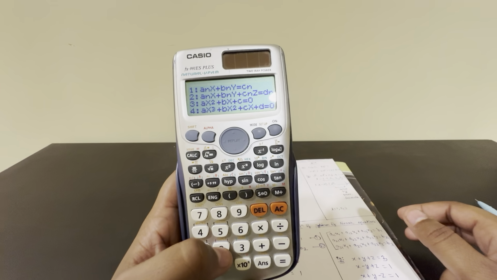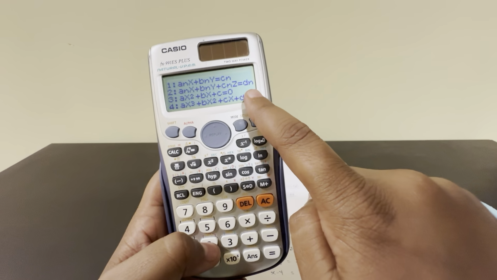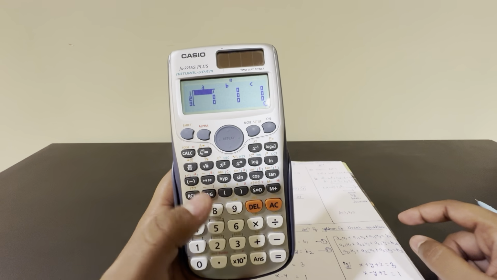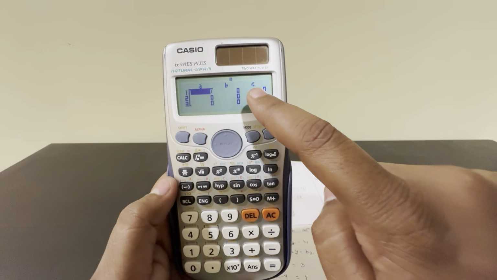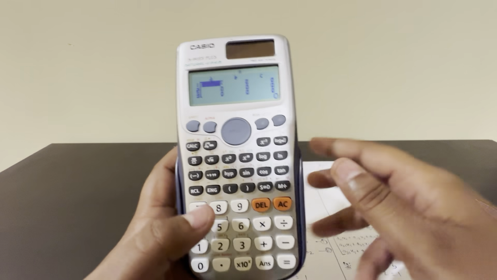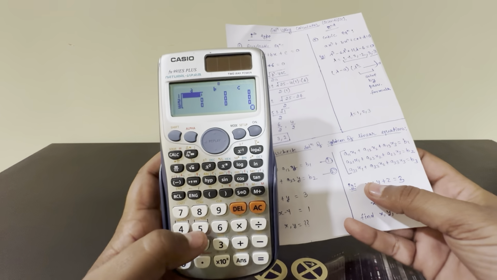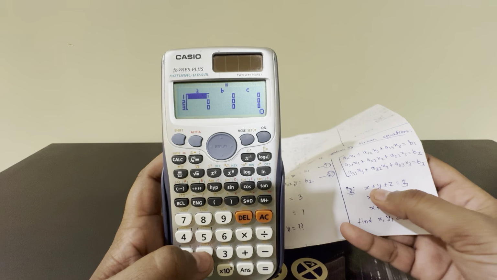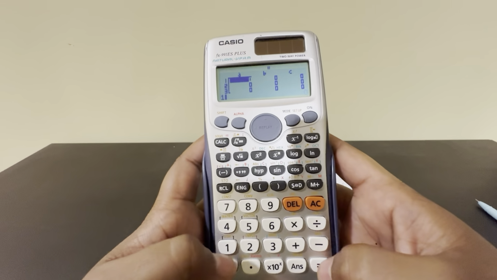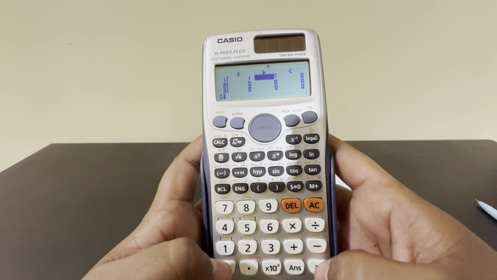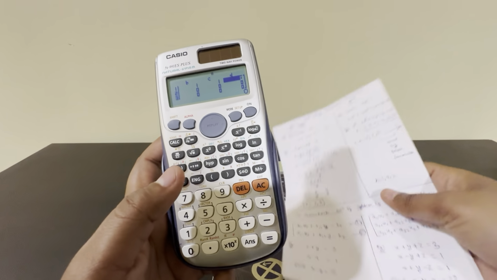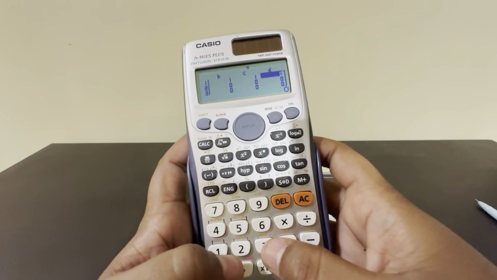You have to press 2 first, because we need 4 terms, a, b, c and d. Now you can see a, b, c is visible, and next to c there will be d. For the first equation, a is 1, b is 1, c is 1, and d is 3. So press 1, then equals to, b value is also 1, equals to, c value is also 1, equals to, now d value is 3, so you press 3.